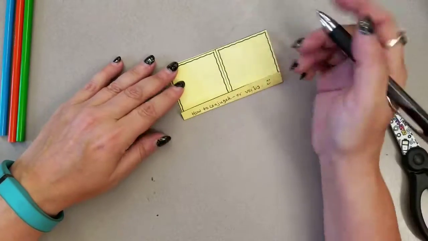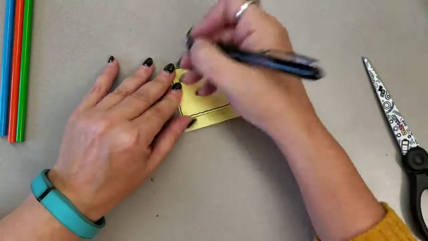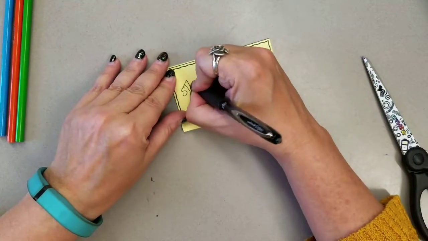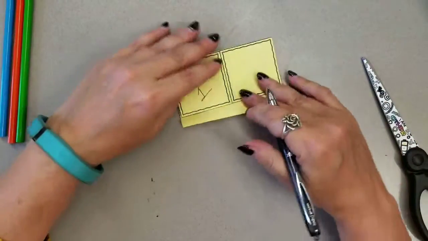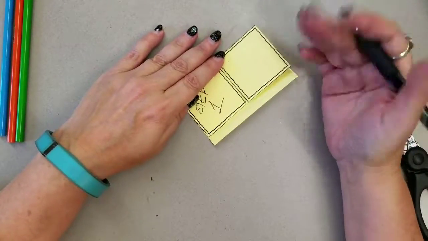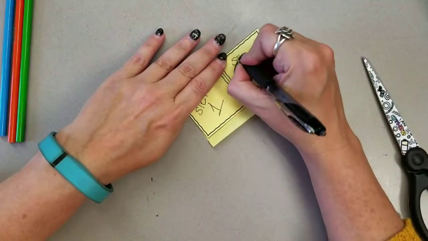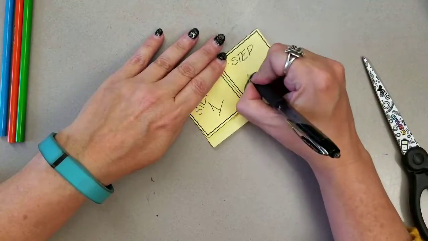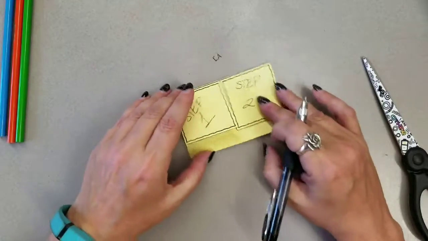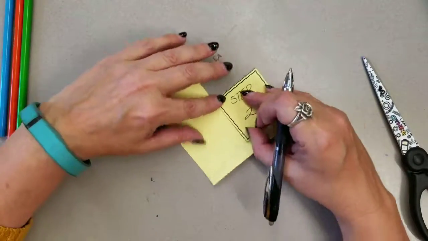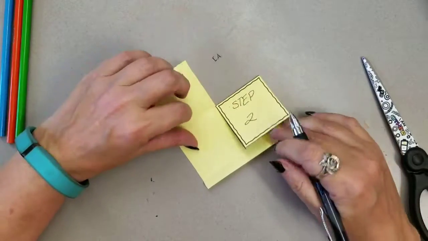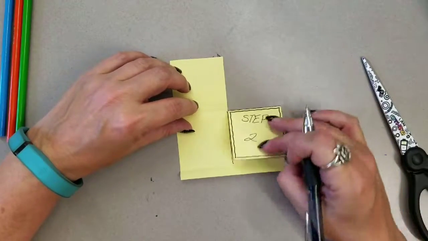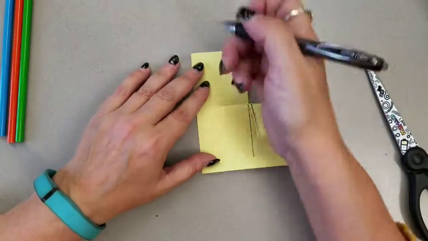And I'm going to actually label these. Step 1. And then this one I'm going to label, you guessed it, Step 2. So let's open these up. In case I need to actually go down, I'm going to draw a line here so that I now know where the sides are.